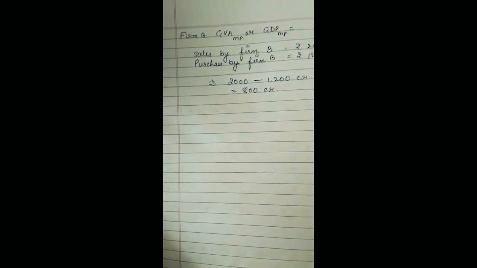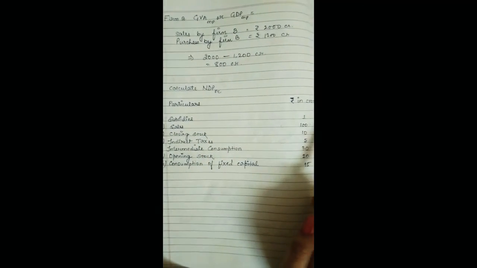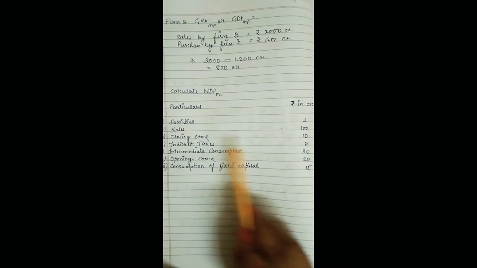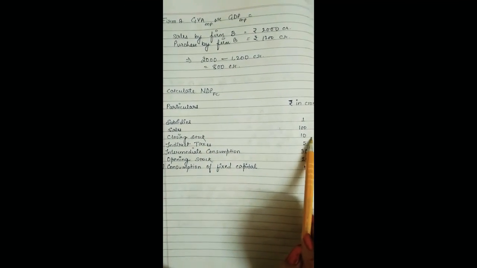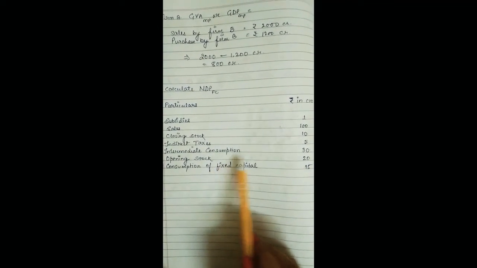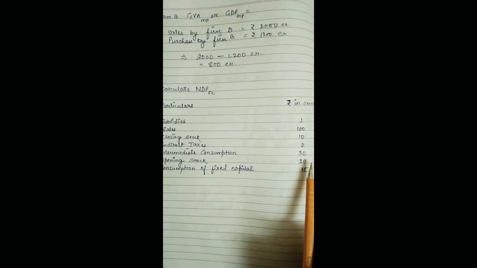I hope that questions like this, based on the first question, there are many questions which you all can easily solve. So go through the questions which are based on the same formula and same method. Try to solve them. Question number 4 from your book: calculate NDPFC. Again particulars are given, rupees in crore. First subsidies, that is 1 crore, sales 100 crore, closing stock 10 crore, indirect taxes 5 crore, intermediate consumption 30 crore, opening stock 20 crore, consumption of fixed capital, also known as depreciation, that is 15 crore.